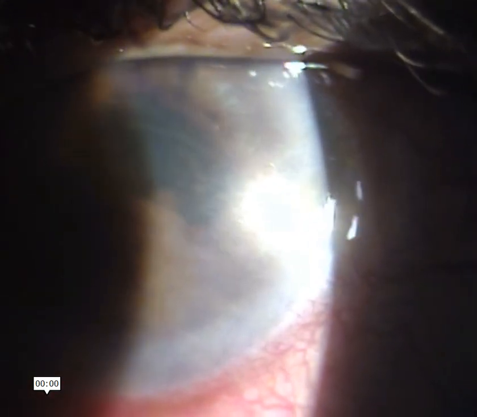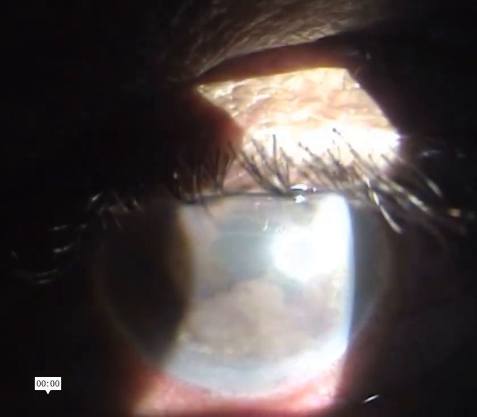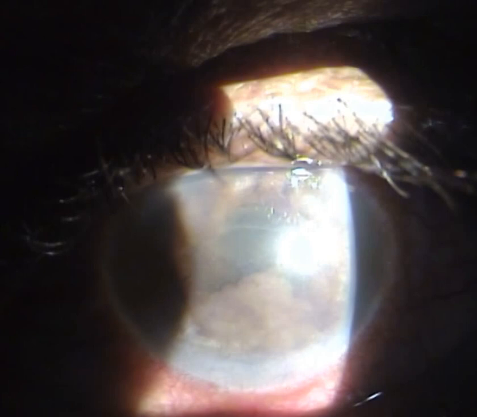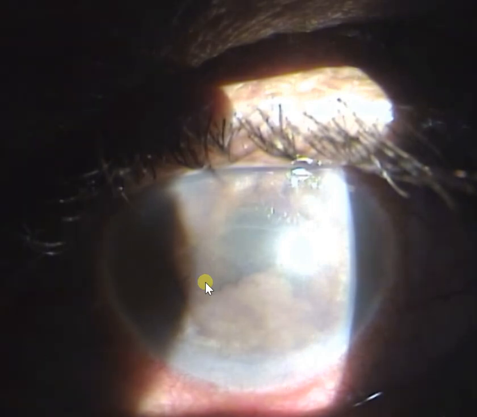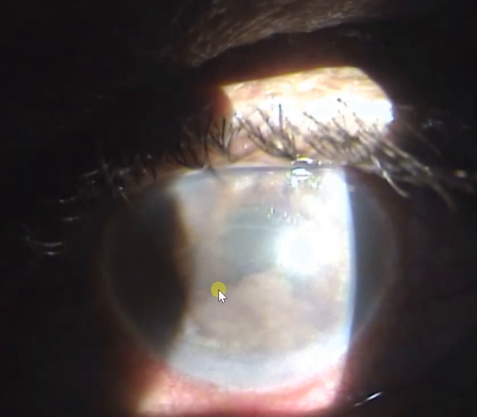and the reason for that is iris bombe due to the presence of seclusio pupillae, which is causing this iris bombe in this patient. And let's stop the video and draw over here for you. If you see, this is the tool which you're using. So if I draw over here, this is the area where we've got the posterior synechiae present 360 degrees, and if they are present 360 degrees and they divide the two cavities of the anterior and posterior chamber, they are called a seclusio pupillae, right?